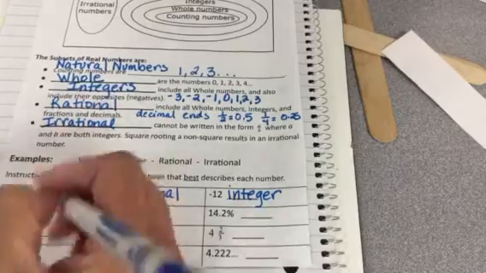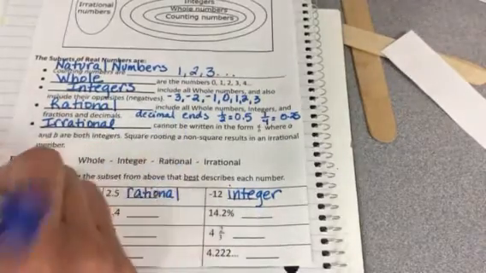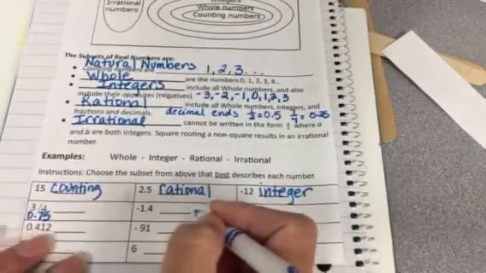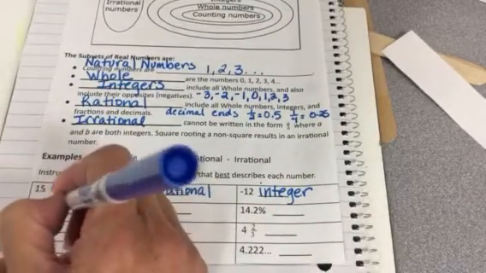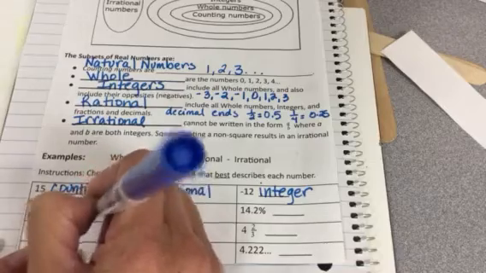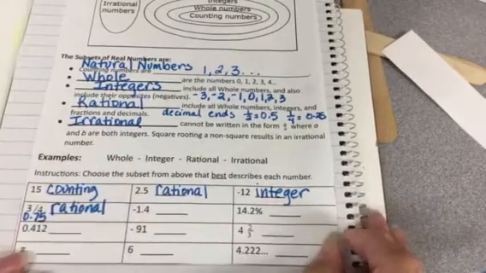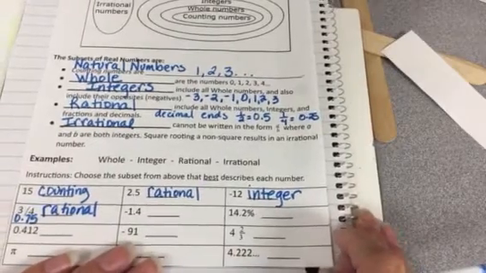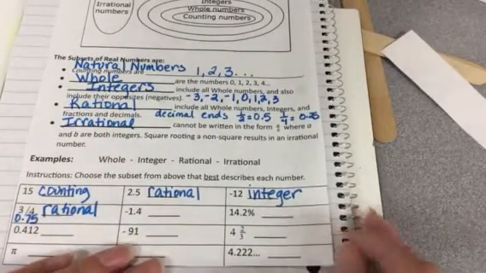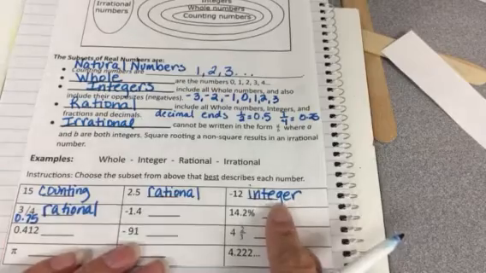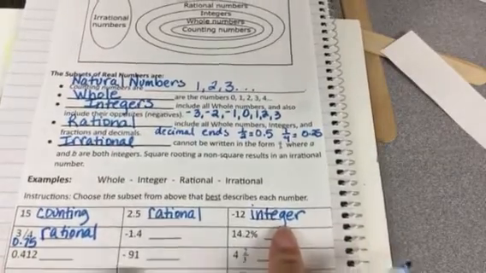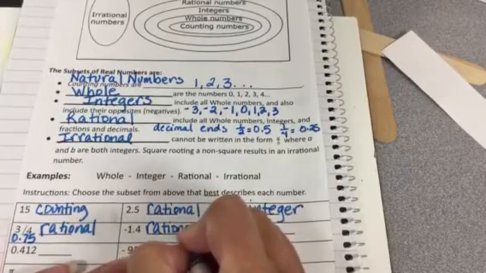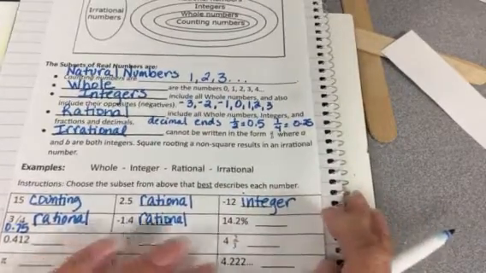3/4. When we divide 3/4, we're going to get 0.75, and it's going to stop. It will come out evenly. That's going to be a rational number. -1.4. That is, yes, it would be an integer, but it would also be a rational number. It is a decimal that ends.